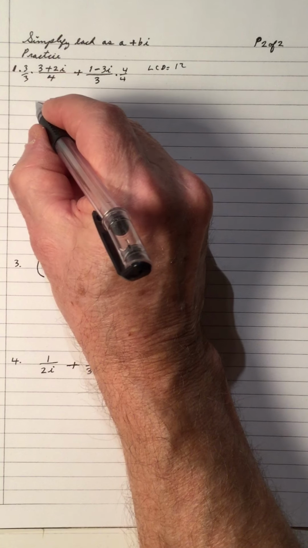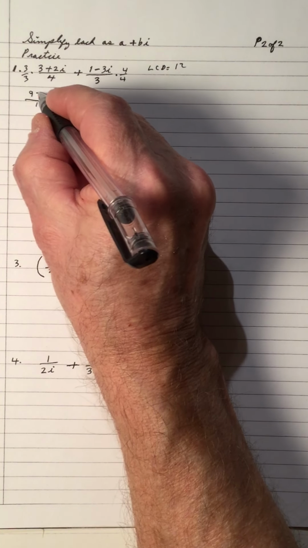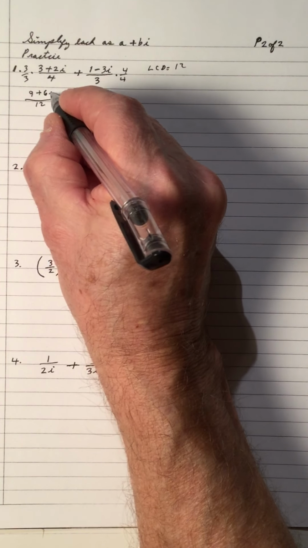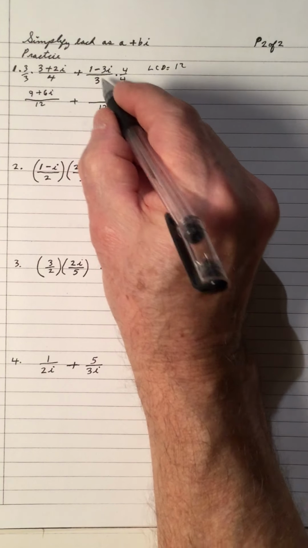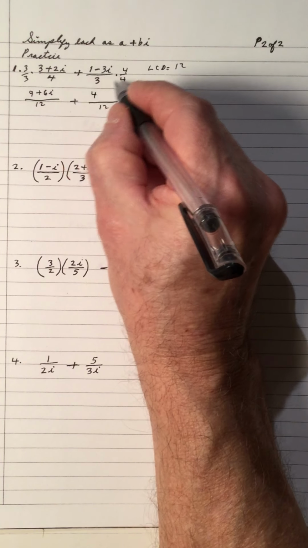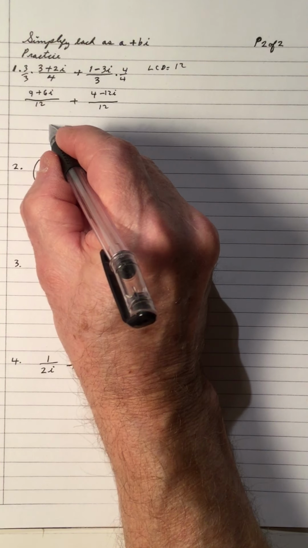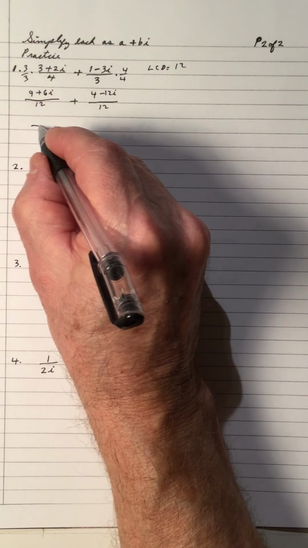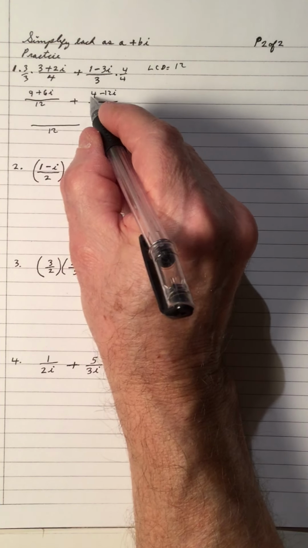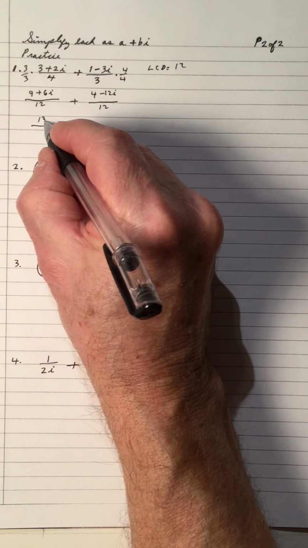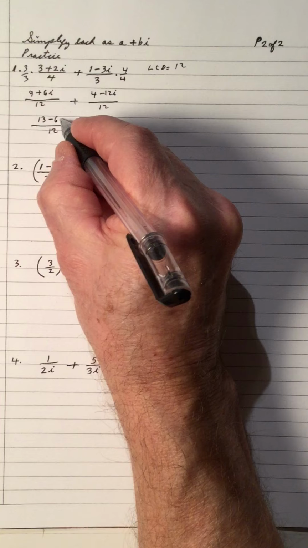3 times 4 is 12. 3 times 3 is 9. 3 times 2i is 6i. Add on. 3 times 4 is 12. 4 times 1 is 4. 4 times negative 3i is negative 12i. And the common denominator is 12. So we'll add these two binomials together. Like terms, 9 and 4 is 13. And 6i subtract 12i is negative 6i.